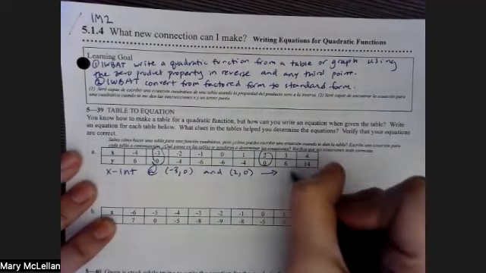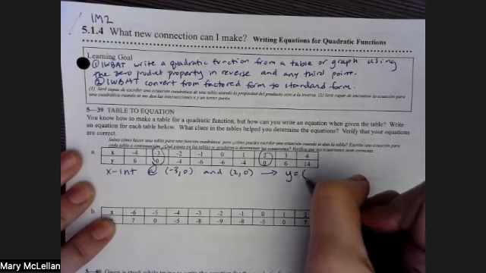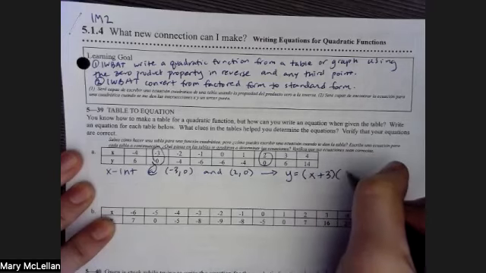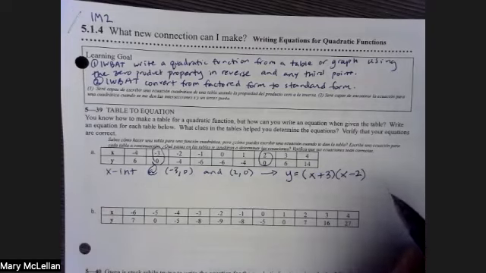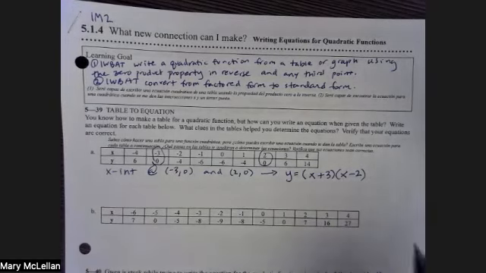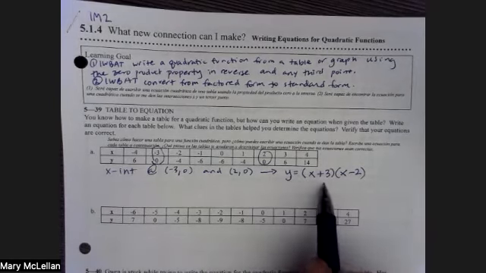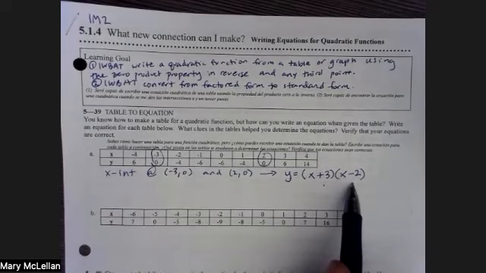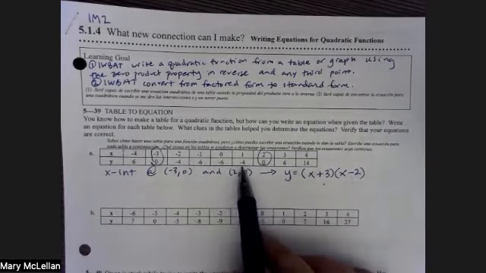I think it's going to look something like this: y equals (x plus 3) times (x minus 2). Because if I were to plug 0 in for y and solve for x, this would get me -3 here and +2 here. That might be right. Let's see if it works for another point.